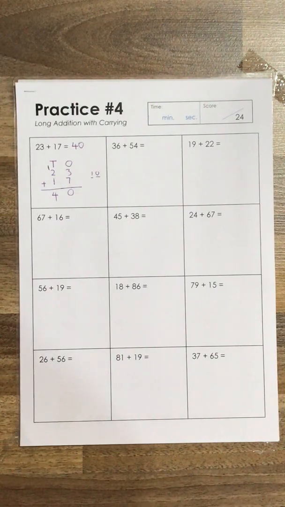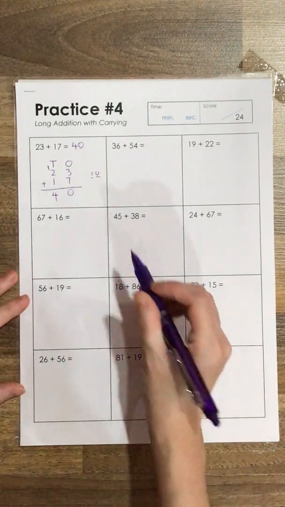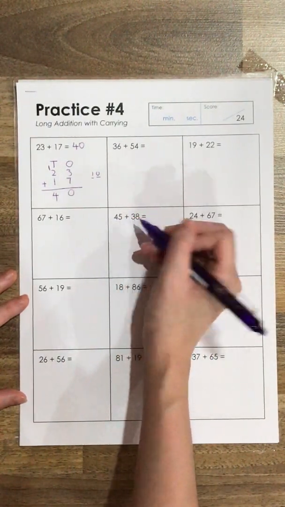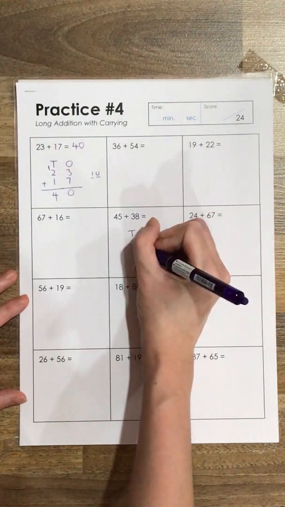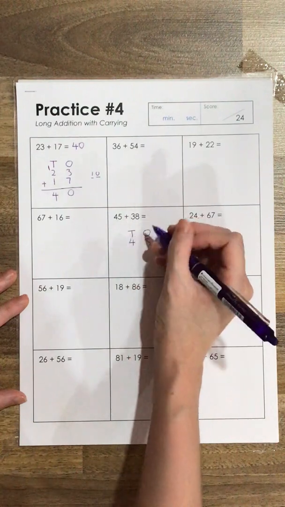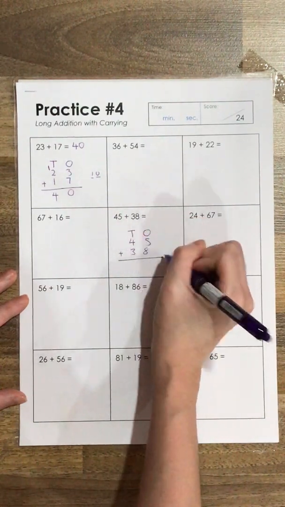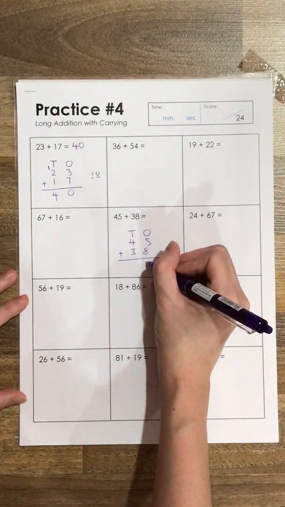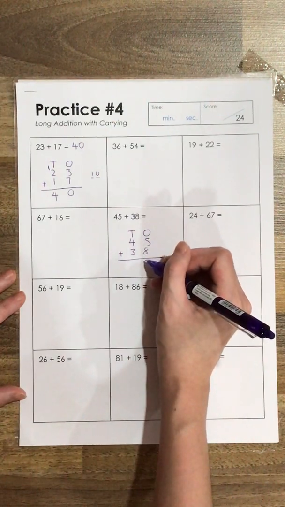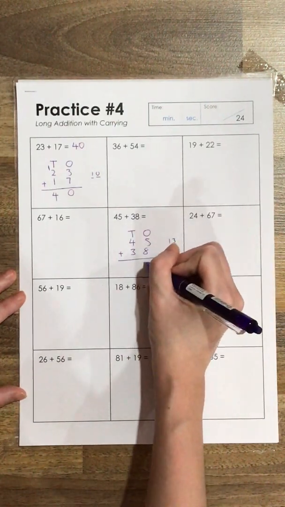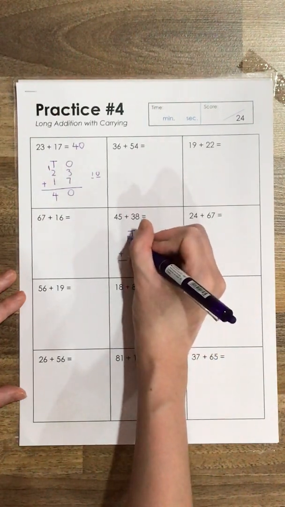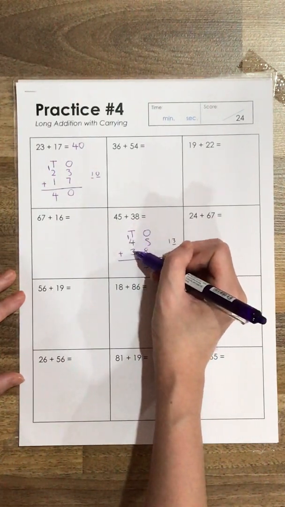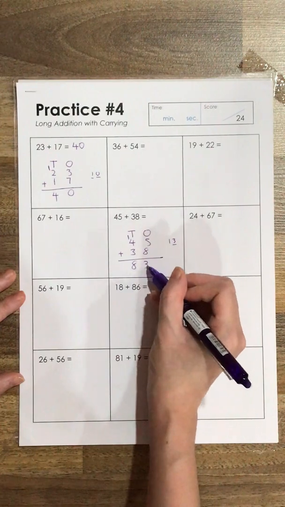Alright, okay, let's do another example. Okay, this one, 55 plus 38. Sorry, not 55, 45 plus 38. So Mrs. Tan, Mr. O, 4, 5, 3, 8. And we plus them together. 5 plus 8 equals to 13. So Mr. O is not going to let 13 in. He will only accept 3. Okay, and he'll give 1 to Mrs. Tan. So now Mrs. Tan has how many? 1 plus 4 equals to 5. 5 plus 3 equals to 8. So the answer is 83.